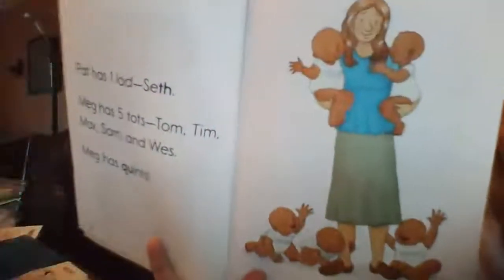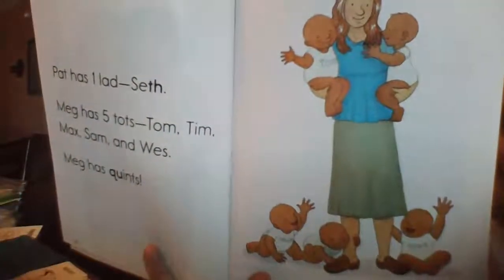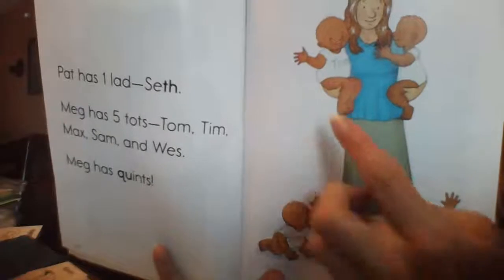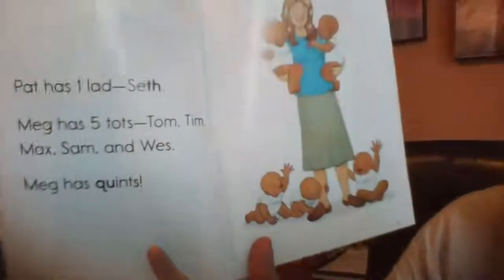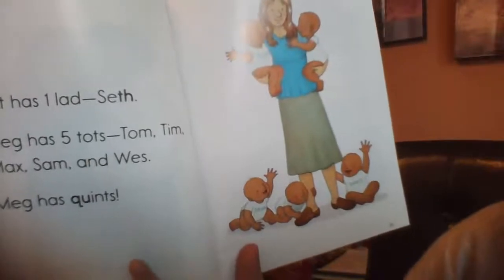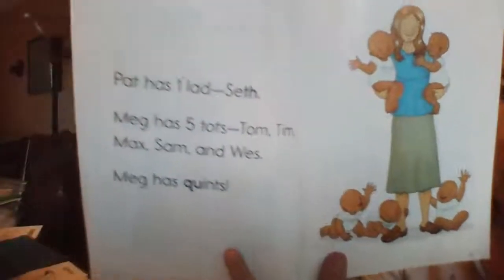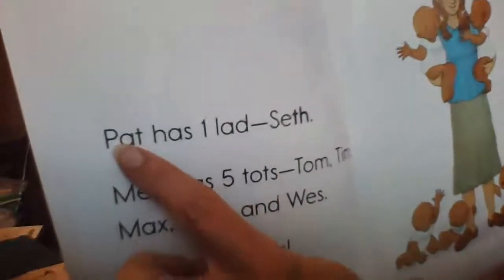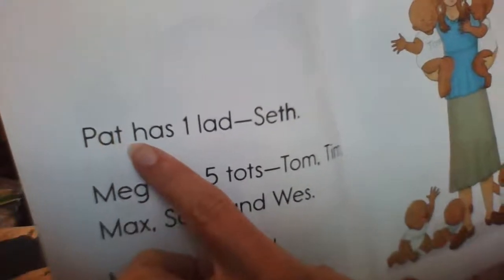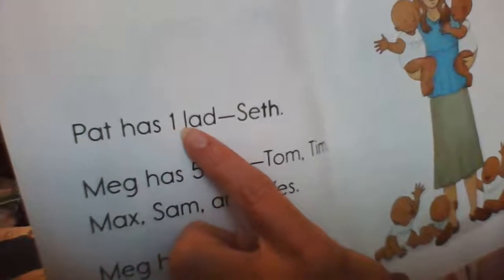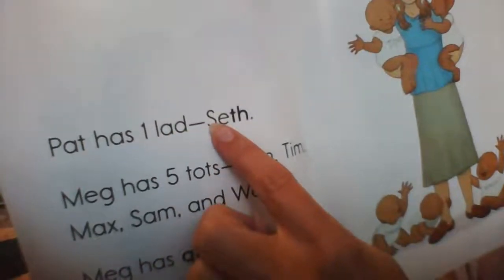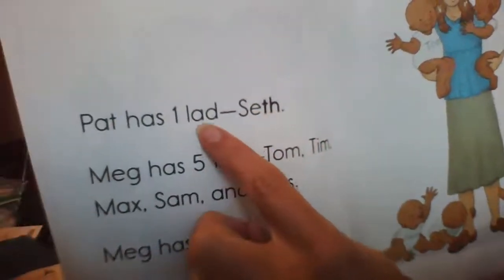Were we right? Yep, that looks like a lot of little kids, huh? Wow, how many does she have there? 1, 2, 3, 4, 5. Wowzers. Okay. Pat has one lad, Seth. Do you know what this word means?